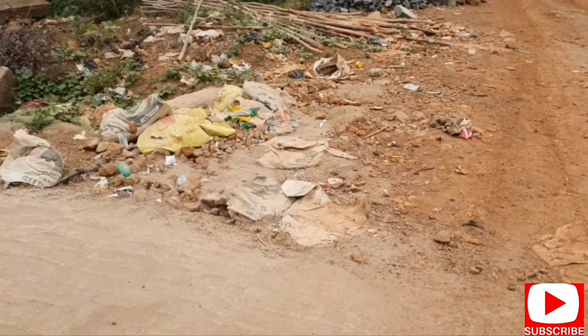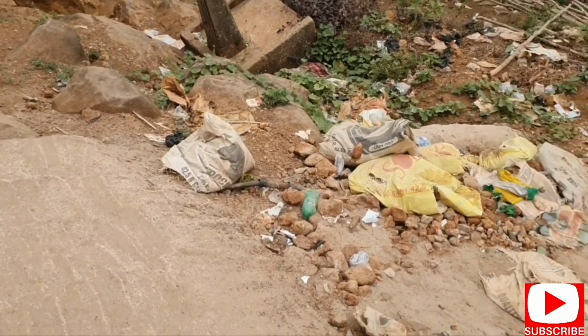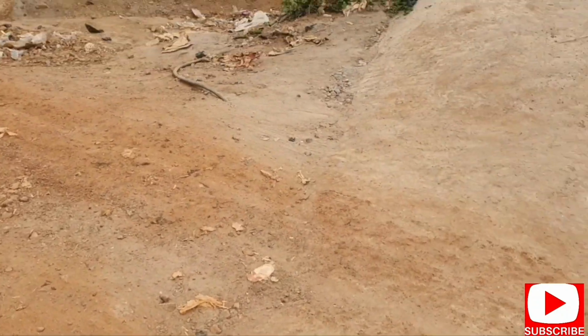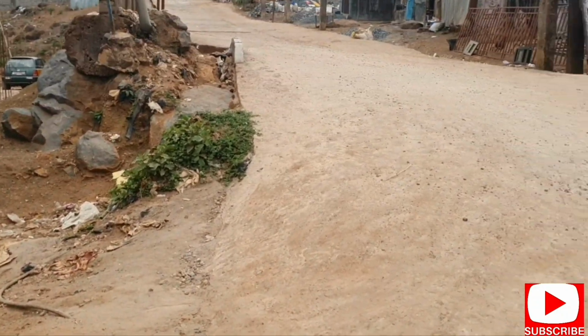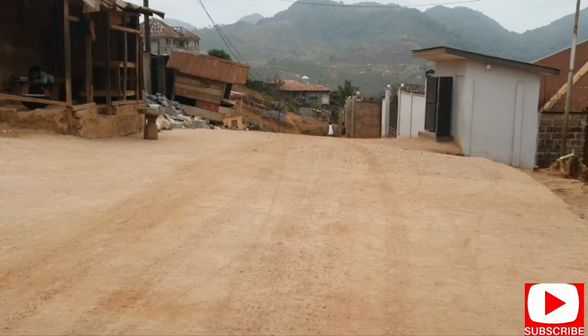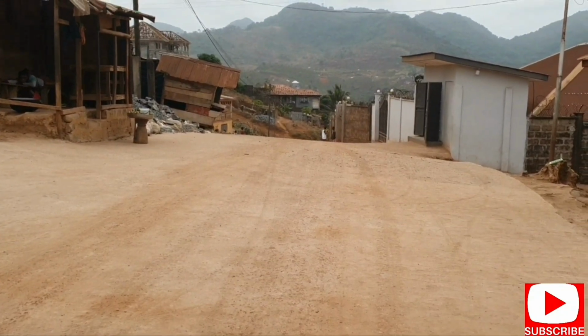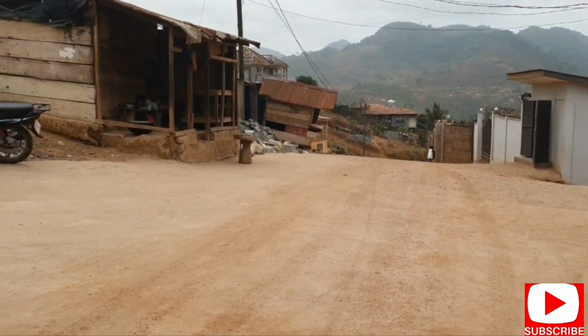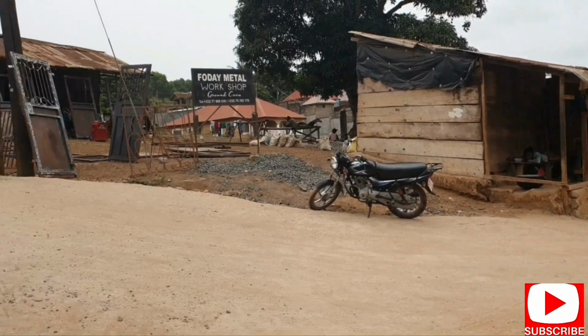Just to show you guys, this is exactly where they've stopped for now, all the way to that point where we started. Standing at this side, I'll just try and pan the camera around.